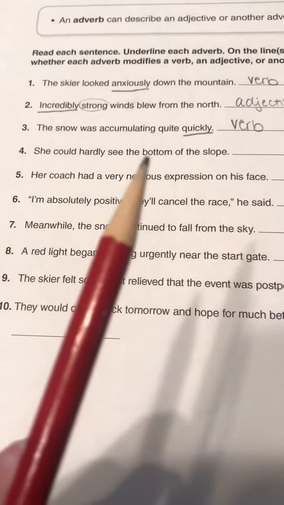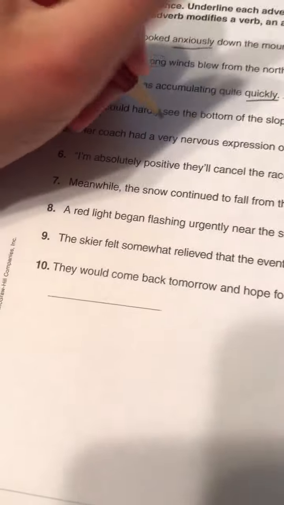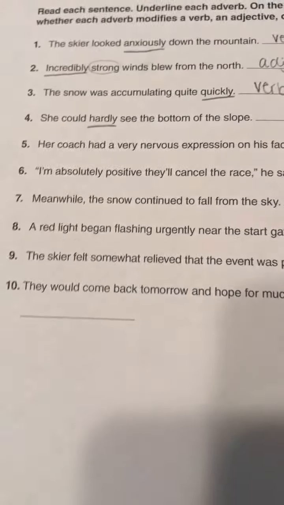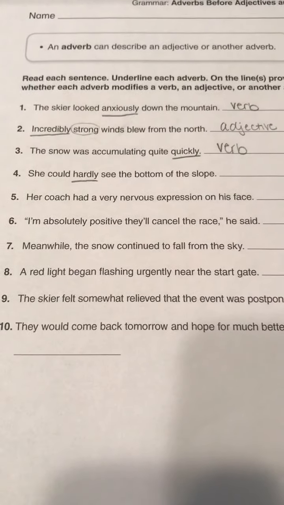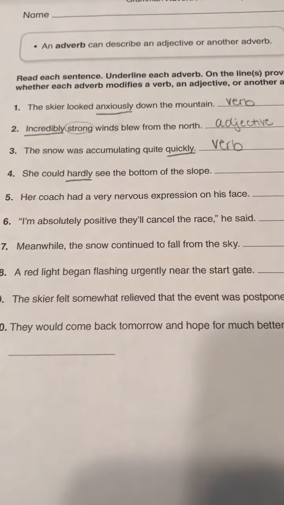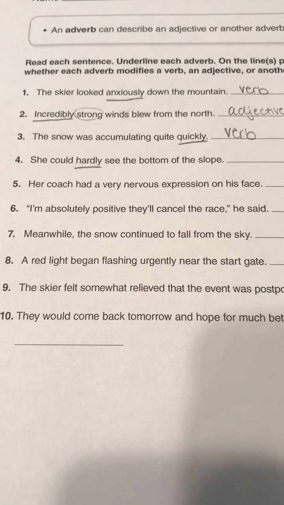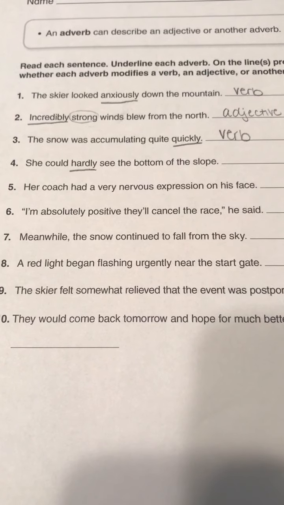Number 4, she could hardly see the bottom of the slope. We are going to underline hardly, and then we have to think about what does this modify? And our options are a verb, an adjective, or another adverb. And the verb is see. She could hardly see.